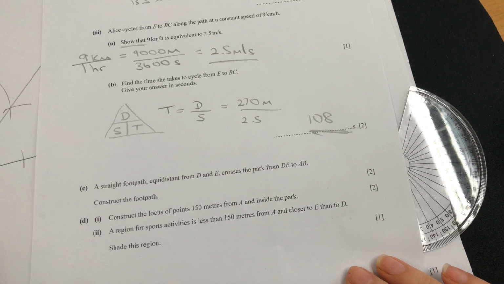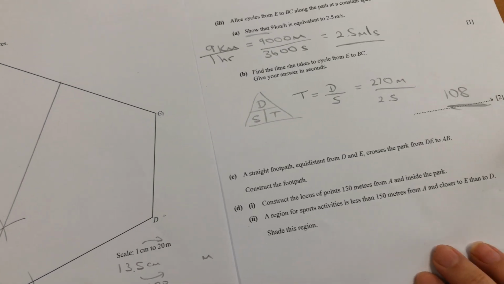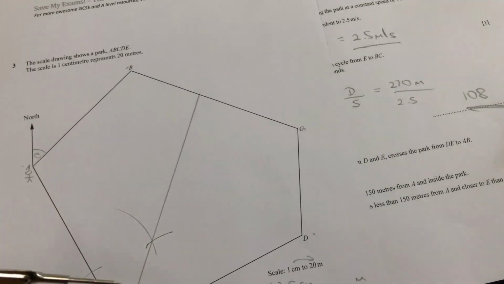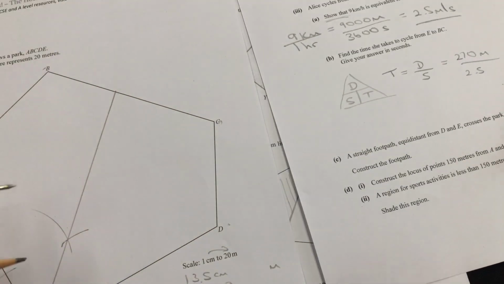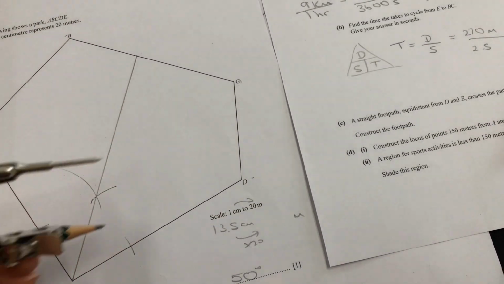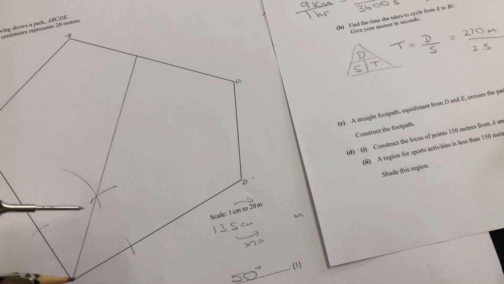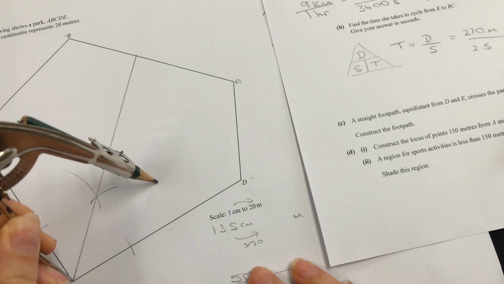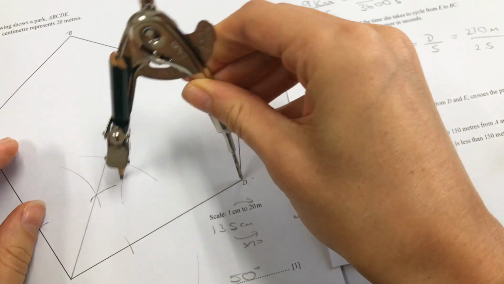A straight footpath equidistant from D and E crosses the park from DE to AB. Right, let's go and see what's going on here. DE is here and AB is here. And a straight footpath equidistant from D and E. So equidistant from 2 points. Aha, I think I'm looking to bisect this line DE then, aren't I? It's equidistant between D and E. Means that I'm going to find all the points that are halfway between. So I'm going to do my perpendicular bisector, which I have practiced previously in the previous questions. Okay, so I just grab that.